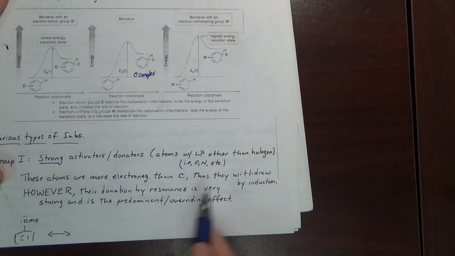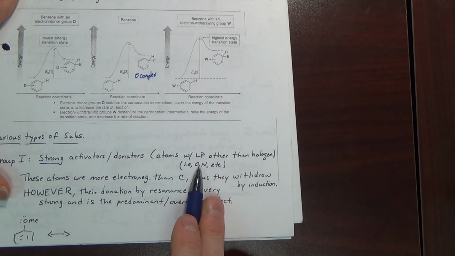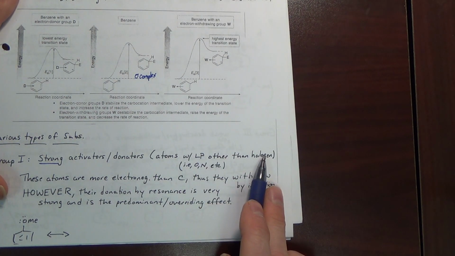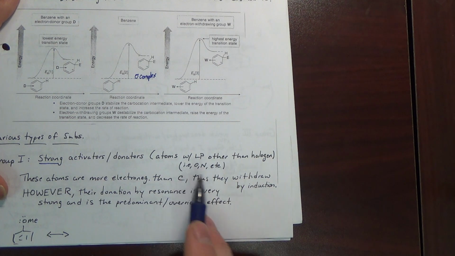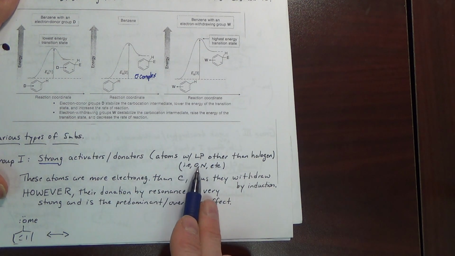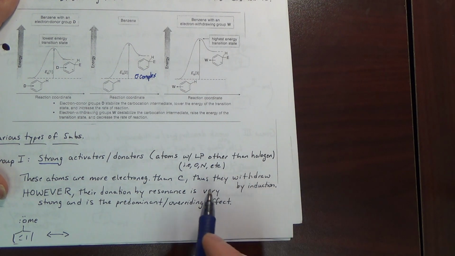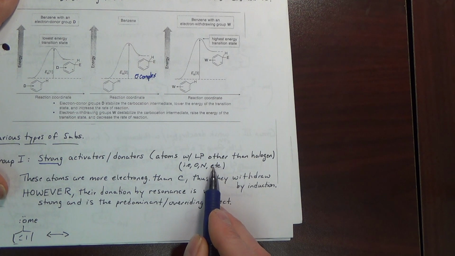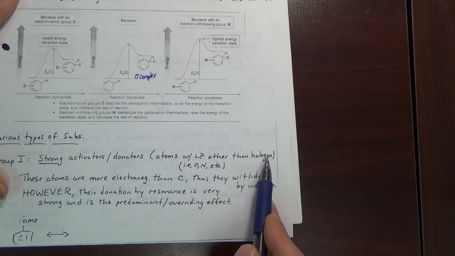The strong activators are atoms with a lone pair other than halogen, okay? Not halogen. And this will include, most commonly, oxygen and nitrogen. But it could include other atoms. For example, a sulfur. Any atom with a lone pair other than halogen.